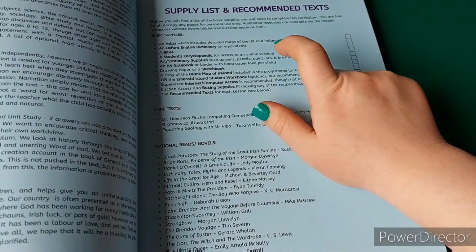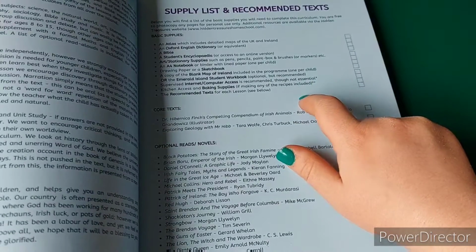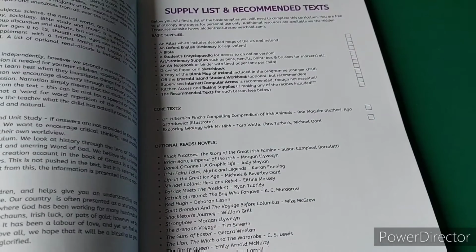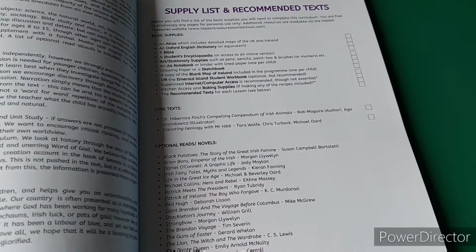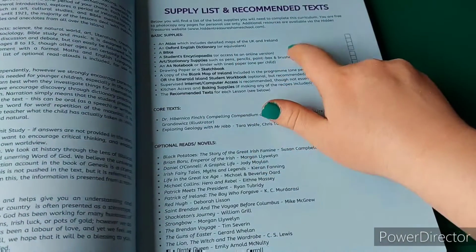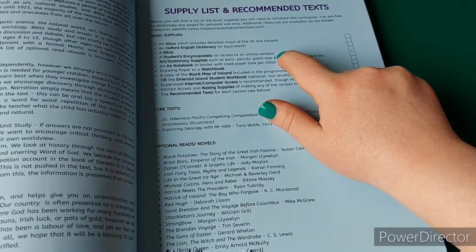On this page then we have a supply list and recommended text. So your supply list involves things like stationery, an atlas, a Bible, things that you'll need to complete all the lessons. There's nothing too extraordinary or too unusual. You can see the list here.